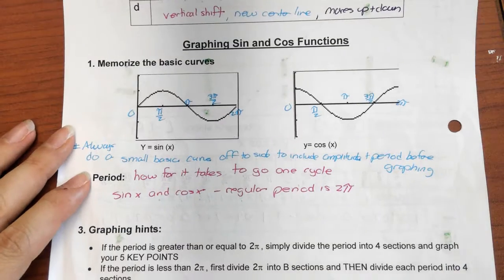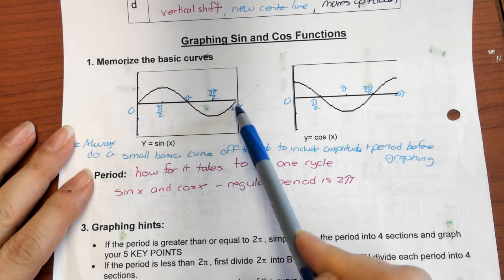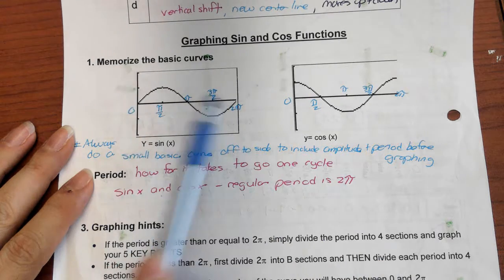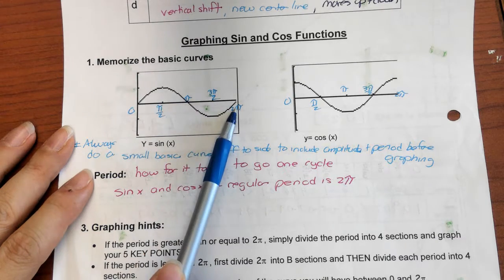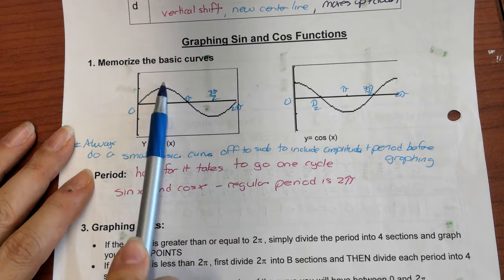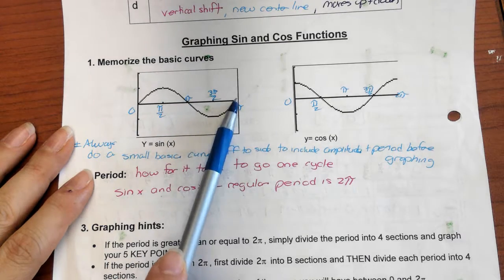So now when you graph, you got to have the basic curve in mind. So that's what we did on the first page, right? So my basic sine curve looks like this. And again, we care about these 5 points. 0, pi over 2, pi, 3 pi over 2, and 2 pi. Starts at 0, max, crosses the x-axis, down to minimum, back to the x-axis.